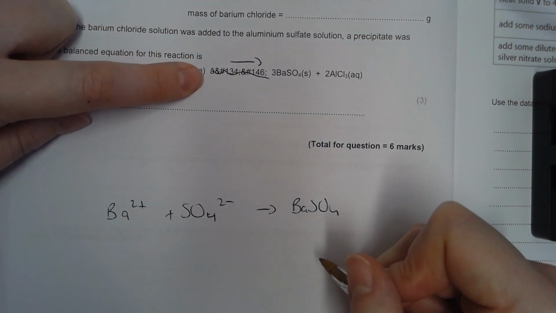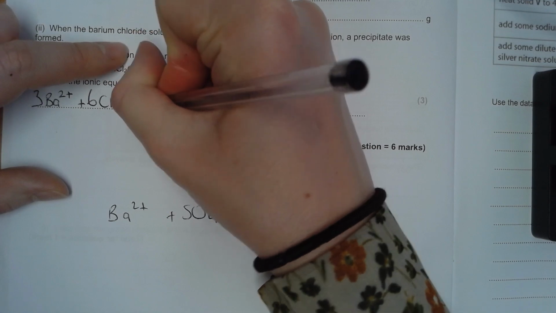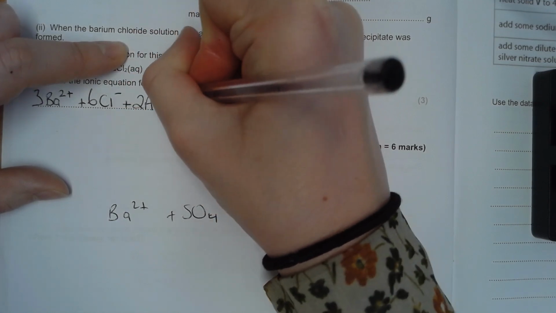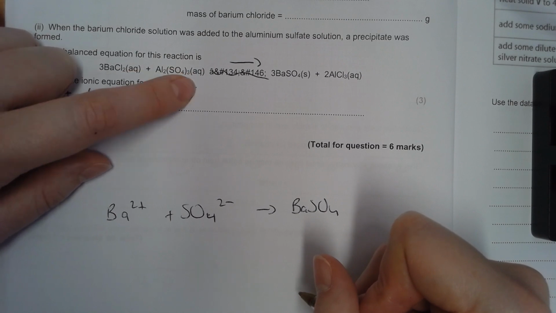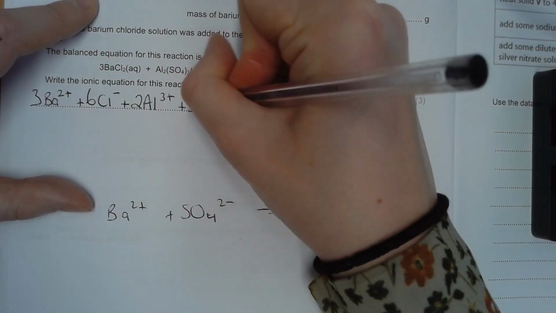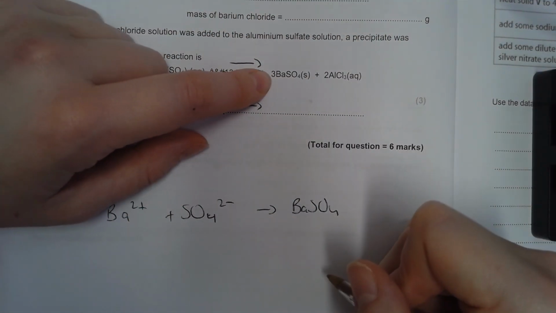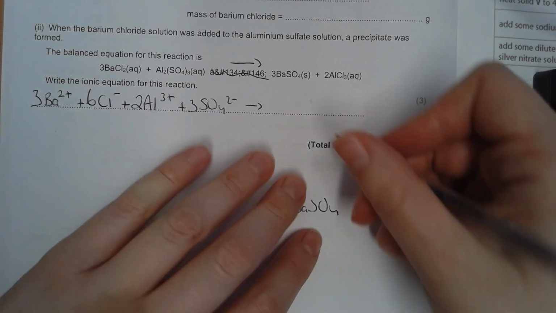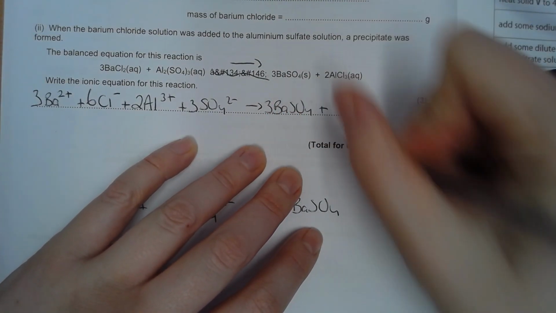Aluminium sulfate is ionic and it's aqueous. I've got 2 aluminiums in group 3, so it's going to be 3+, and then I've got 3 sulfate ions. That 2 doesn't refer to the sulfate. I've got 3 sulfate ions because I've got 3 SO4 2-. On the other side, barium sulfate is a solid. That means it's not going to split, so it stays exactly as is.